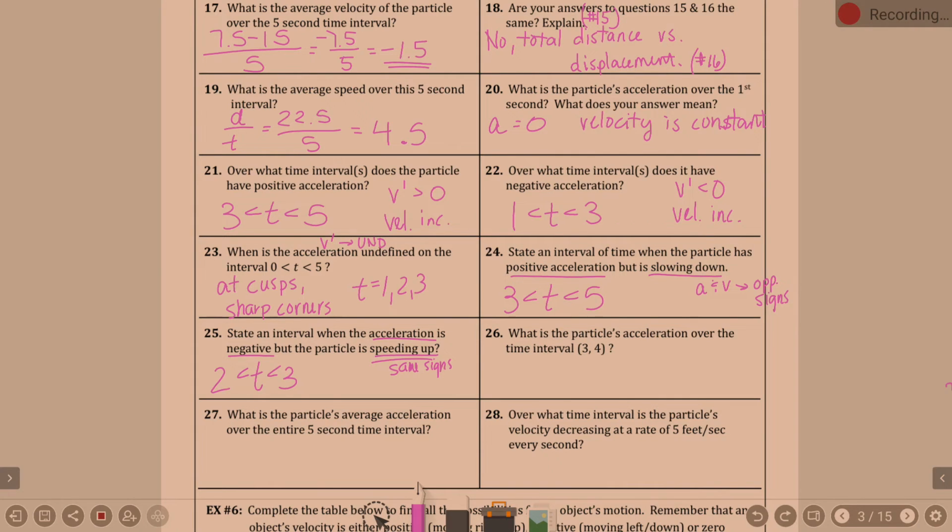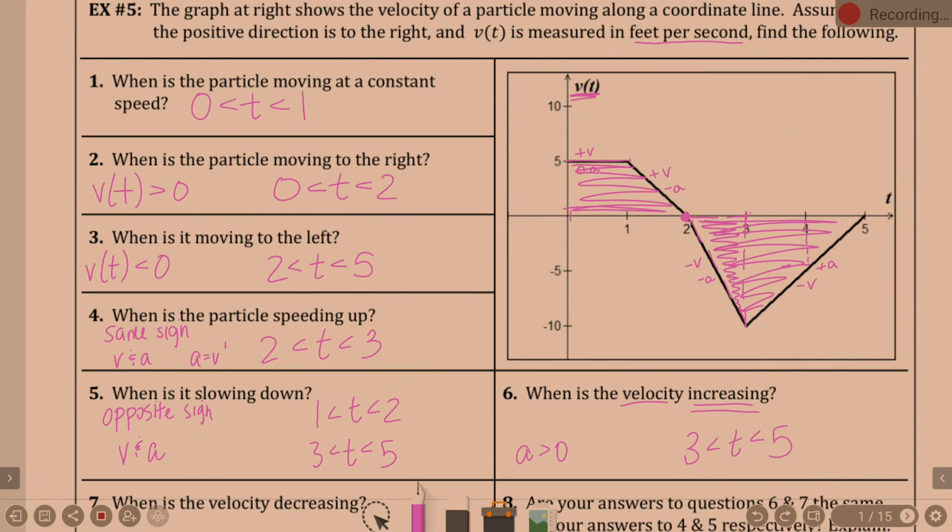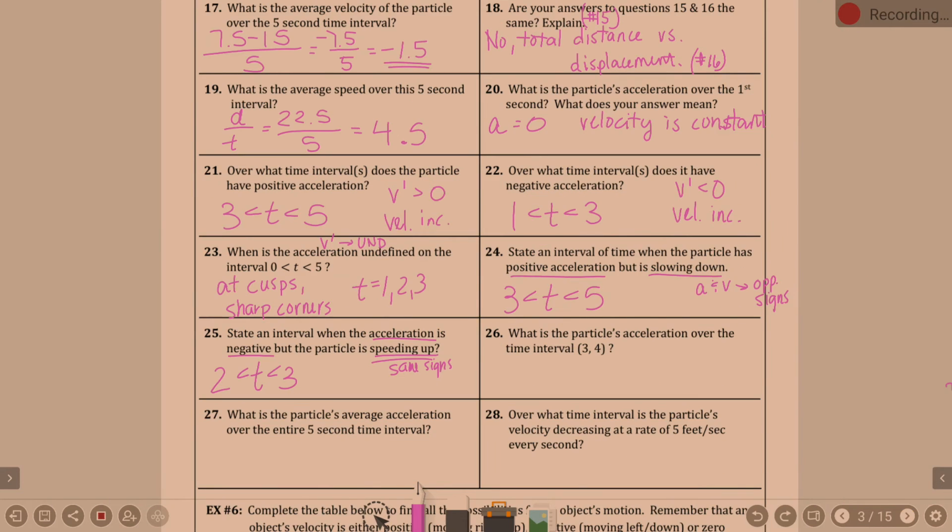What is the particle's acceleration over the time interval from 3 to 4? How do we find acceleration? Slope. What's my slope? We're going to rise how much? 5. We're going to run how much? 1. And that is? 5. So the derivative of velocity is acceleration, which is 5.